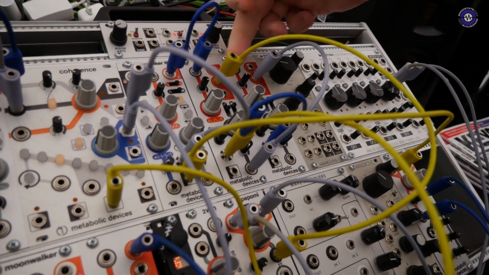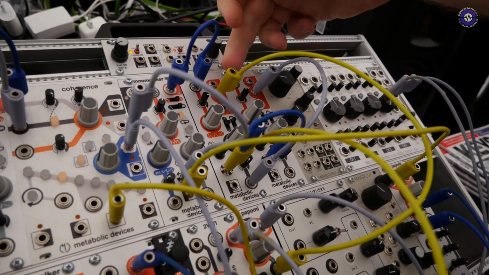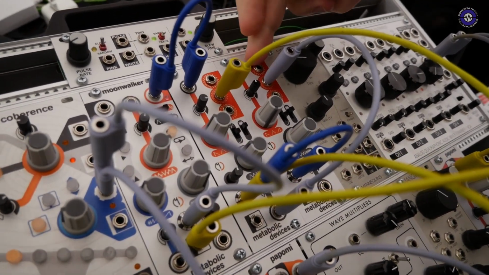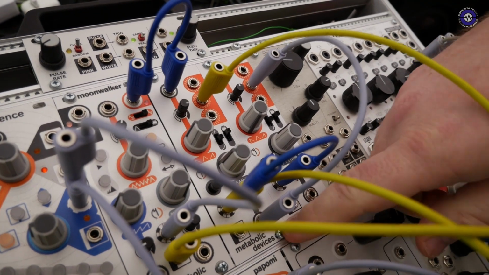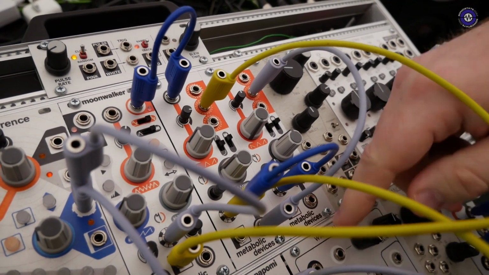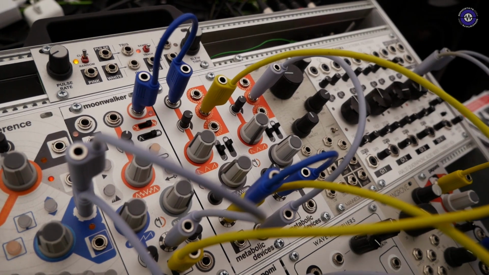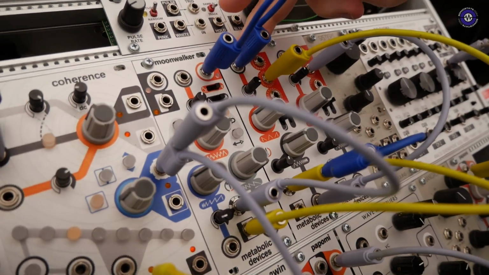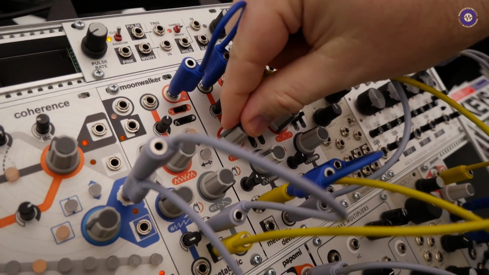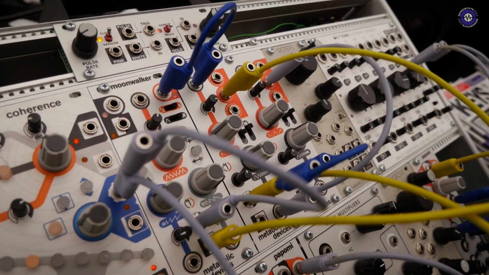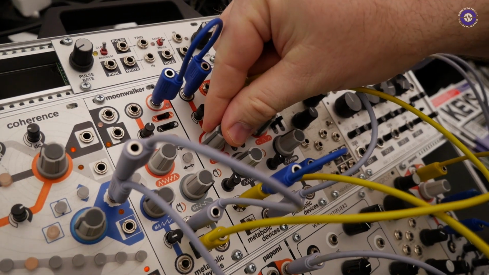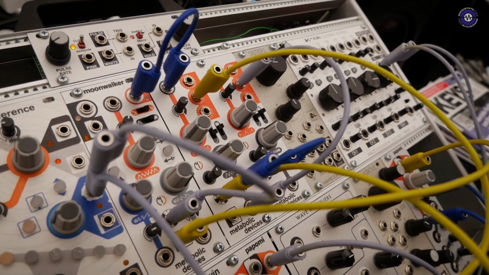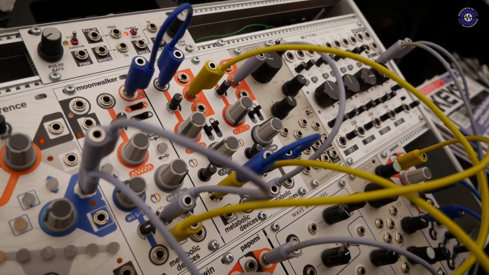Now we're listening here to the sine-shaped version output, and this one is doing our linear FM on our carrier, and then we have a Moonwalker here that's doing modulation on our skew waveform. So we're shifting here from the softer, more sine wave tones and then getting sharper, more ramp tones.